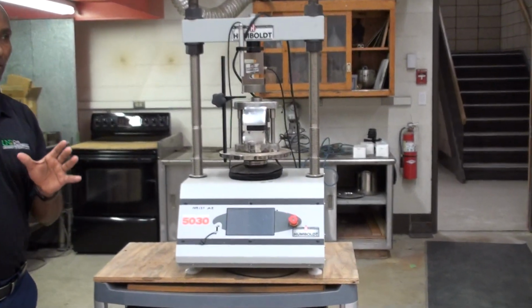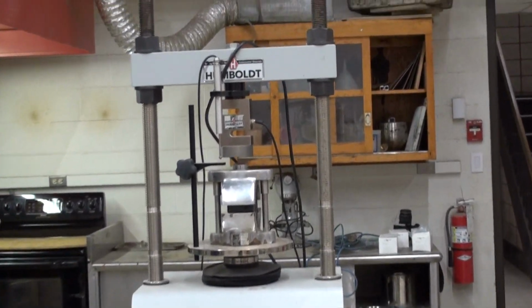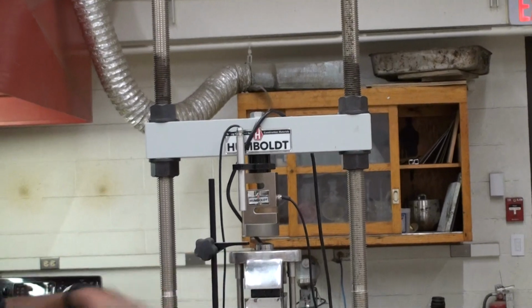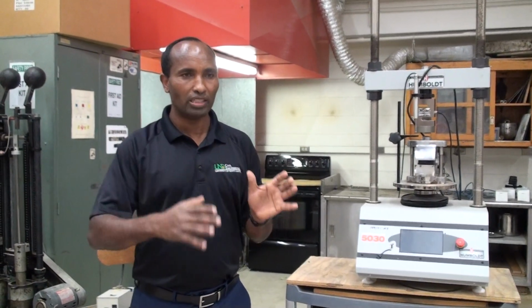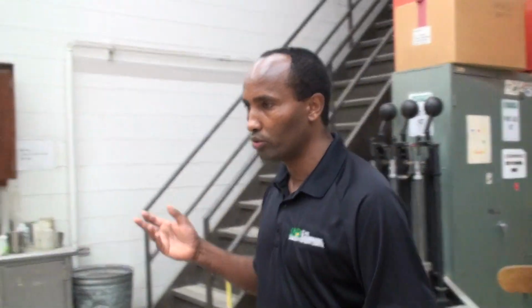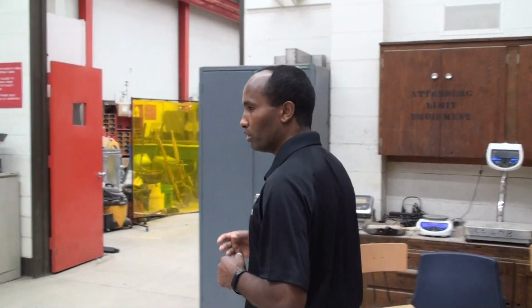Once they are done with the stability and the flow number, they break down the specimens into pieces of a maximum of 3/8 of an inch. Then they determine the GMM, which is the maximum specific gravity of their specimens. Once they have all those volumetric properties, they can graph and determine if their mix satisfies all the criteria.